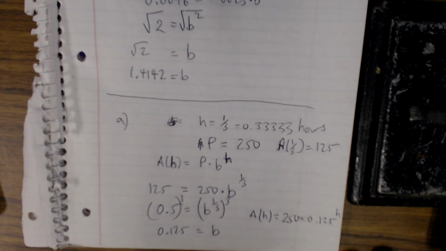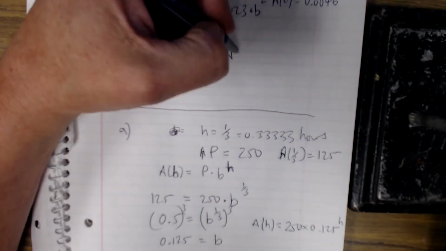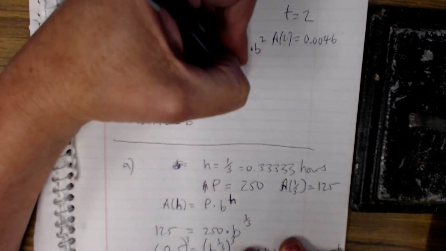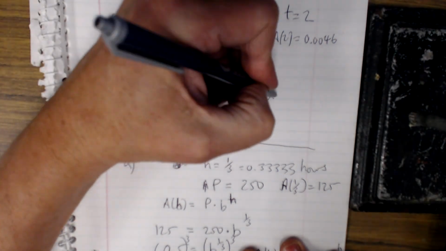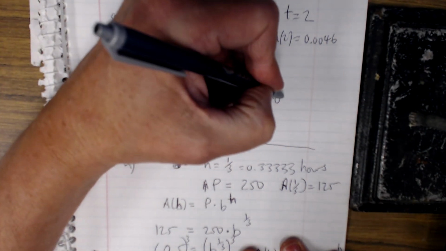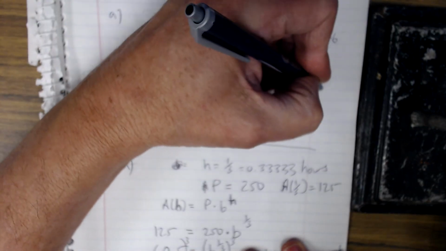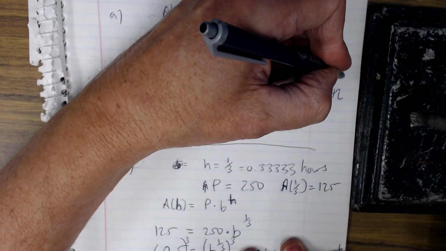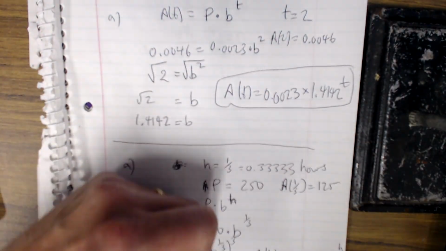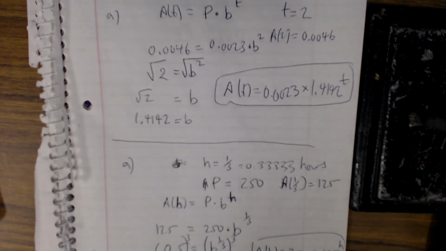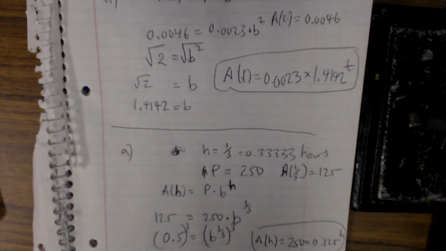Oh, and the one up here, the model would be A of t equals 0.0023 times 1.4142 to the t. So there we go. You can solve these problems in many different ways, but that's probably the easiest way. All right, bye.